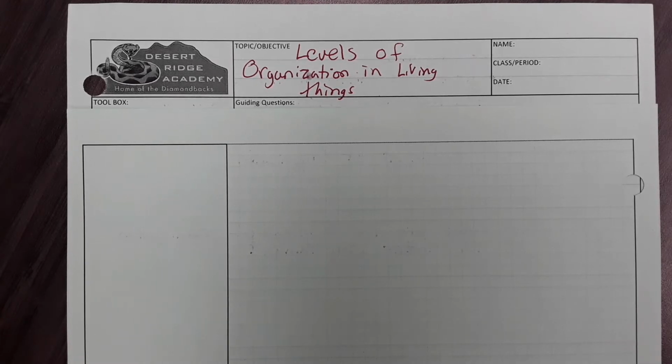All right, we are working on the big idea of how body systems in organisms are organized and how they interact in order to perform life functions. That was our big question for the entire unit. We're starting with: what are the levels of organization in living things?